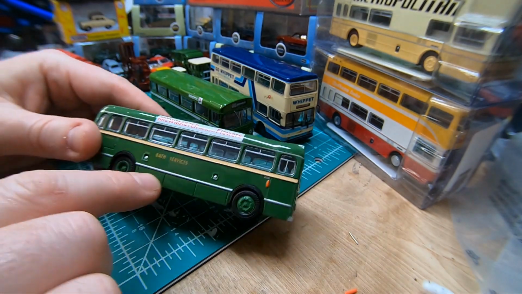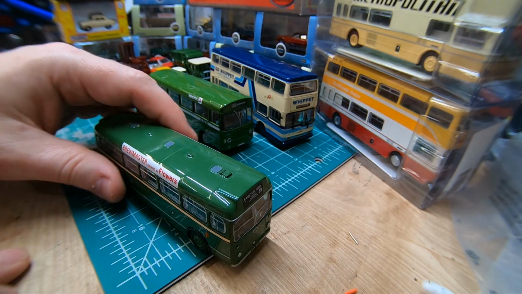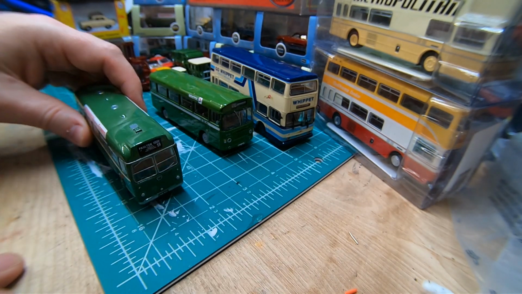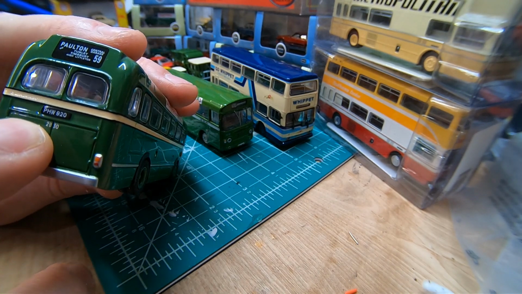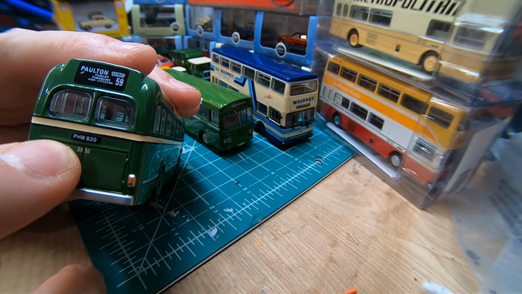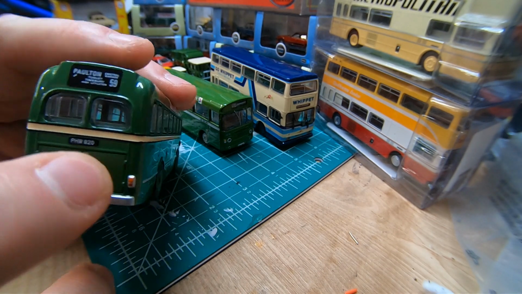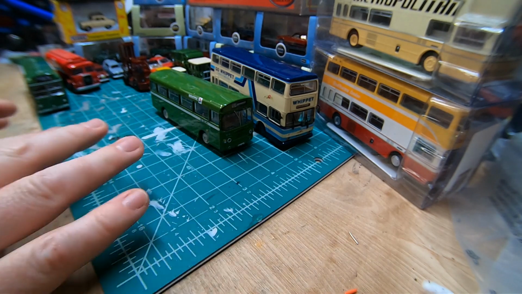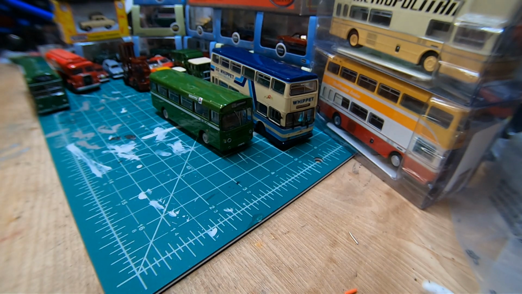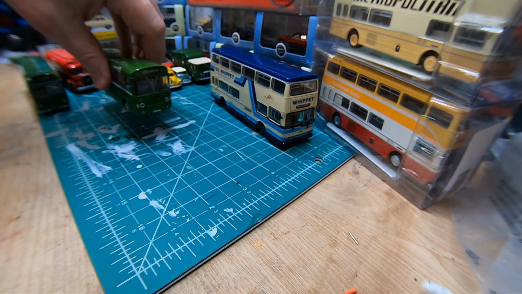Prior to the National Bus, I believe it was Bath Services, and it serviced the Bristol Bath area. And this one's got a slightly older license plate. It's got the 3 letters, 3 numbers, so PHW 920. Now you may have run into a time where you could have seen both liveries in the same area as they changed things over and so on.